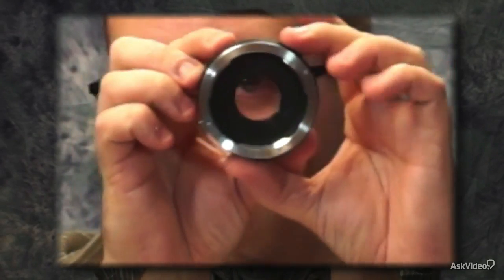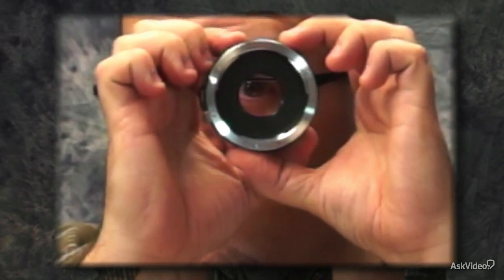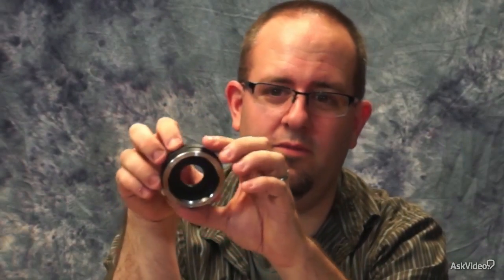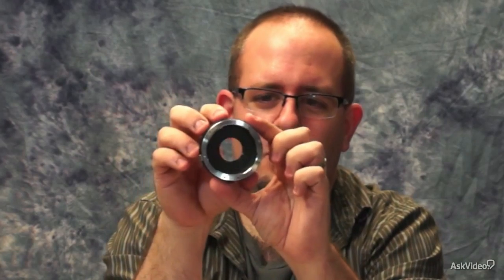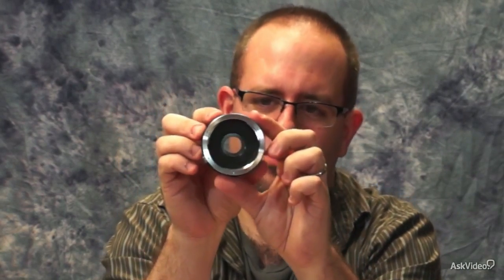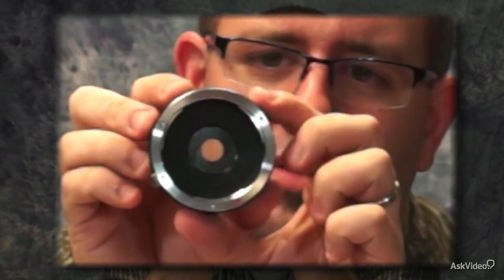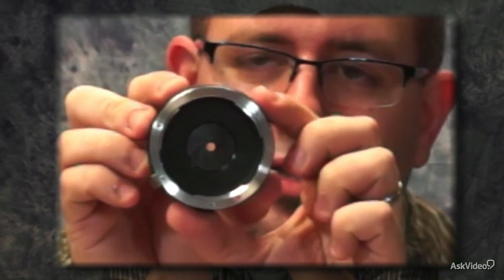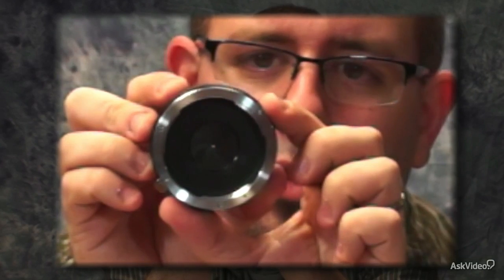Wow, open it up all the way. I see you. It's photography humor. Okay, so there's some blades there. You'll see that the blades actually close in around the hole to make it smaller and smaller and smaller until it becomes like a pinhole.